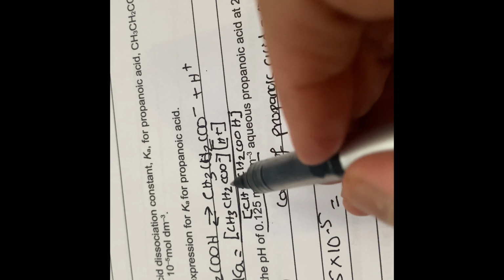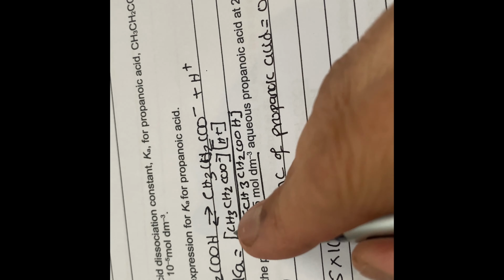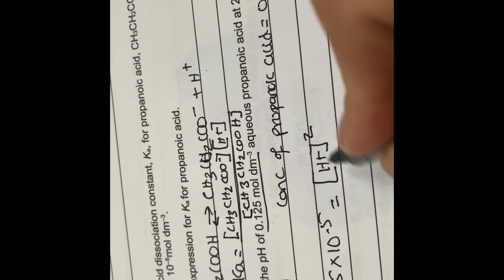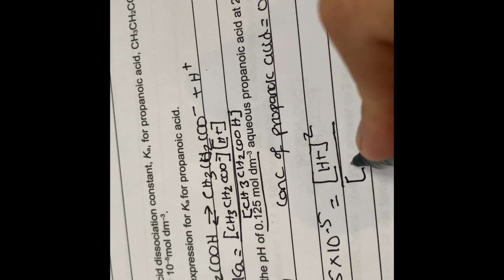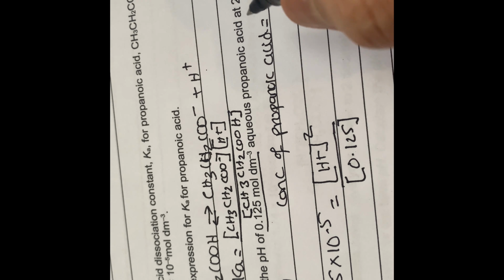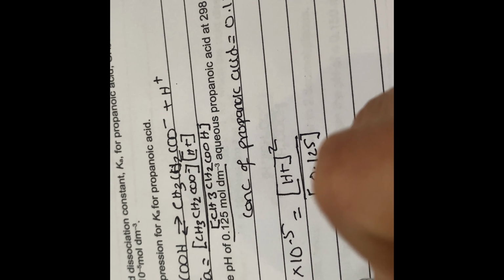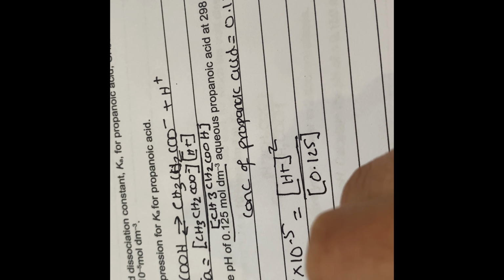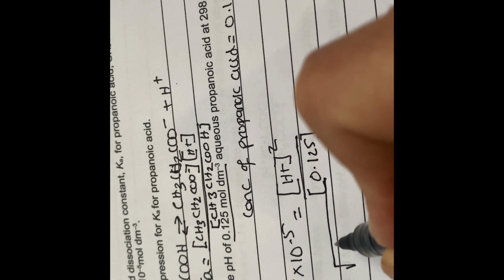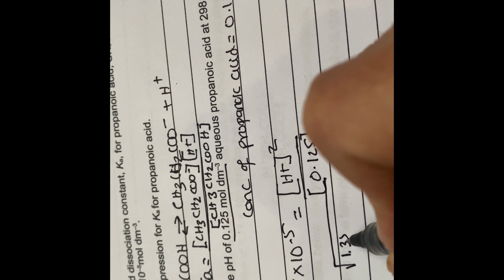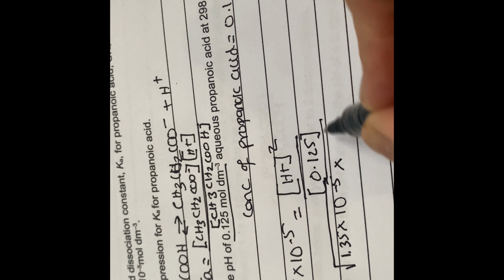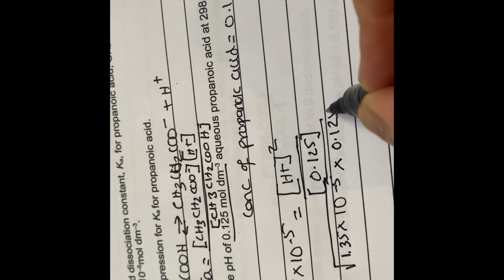Because this is a weak acid, you change the top to H plus squared, divided by the concentration of your acid, which is 0.125. If you rearrange this equation, the concentration of H plus ions equals the root of 1.35 times 10 minus 5 times 0.125.